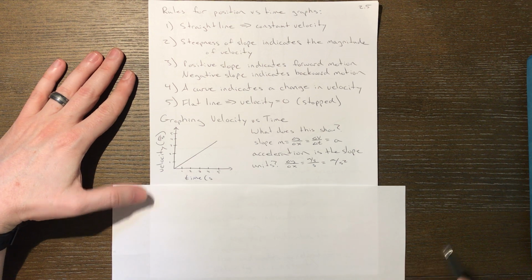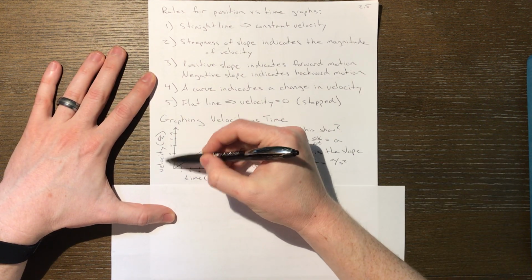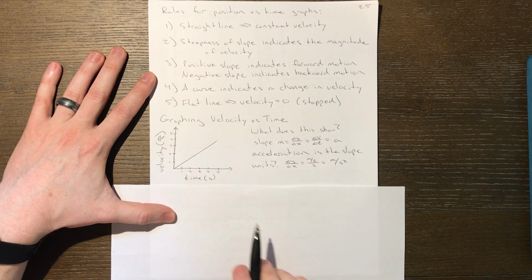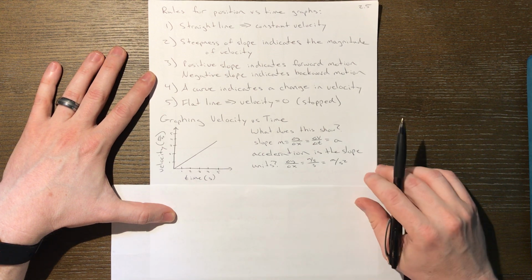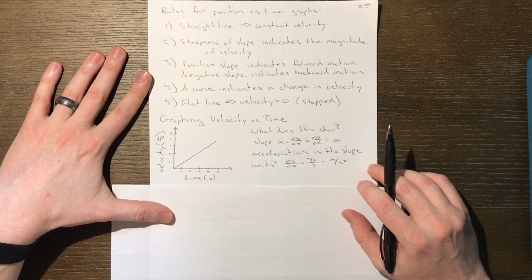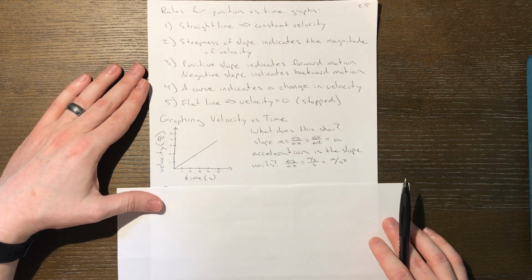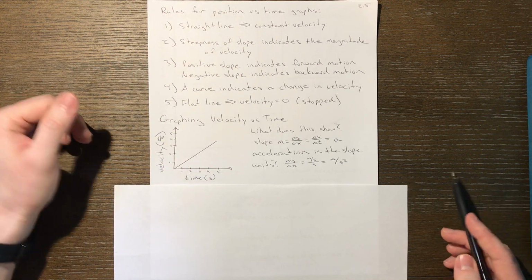So here you can see I have plotted velocity on my y-axis, and I've given it units of meters per second. And I've plotted time on my x-axis in units of seconds. And again, I ask, what does this show? Well, we've got a straight line. Let's think about what information can come from that straight line.